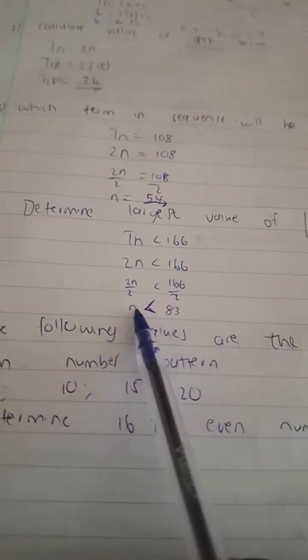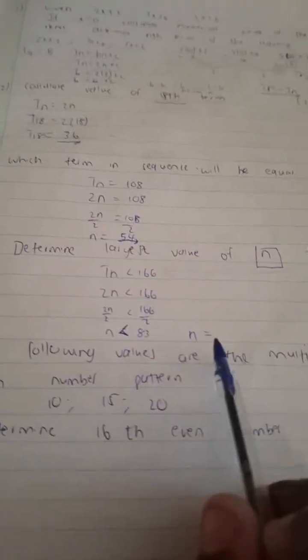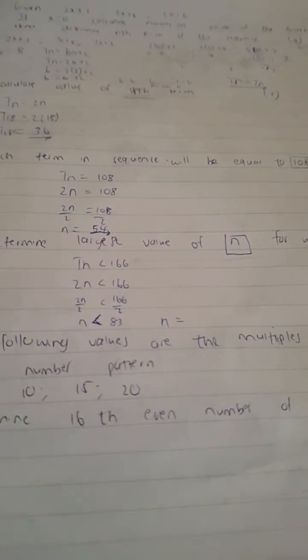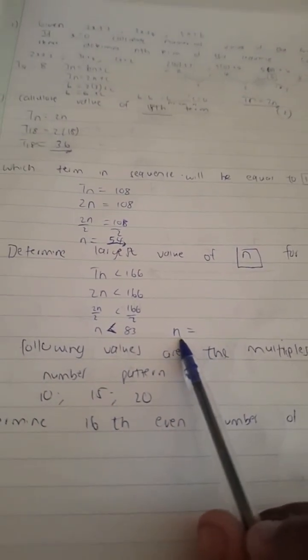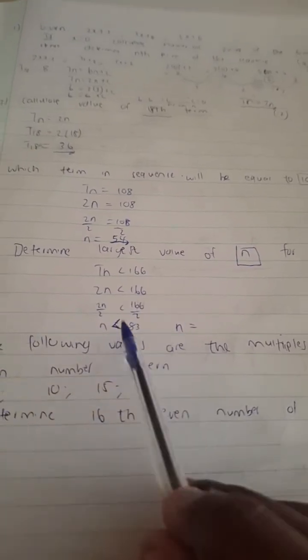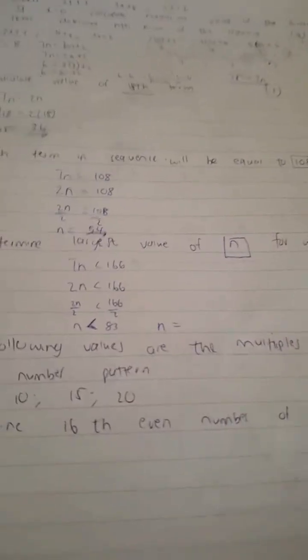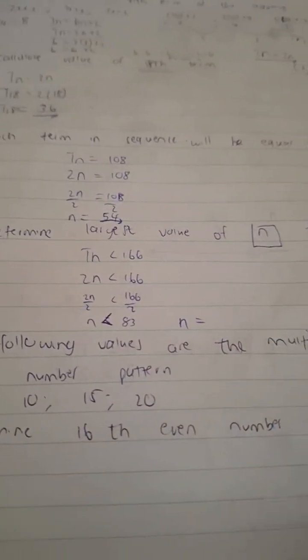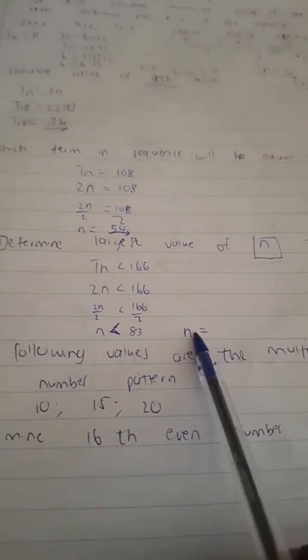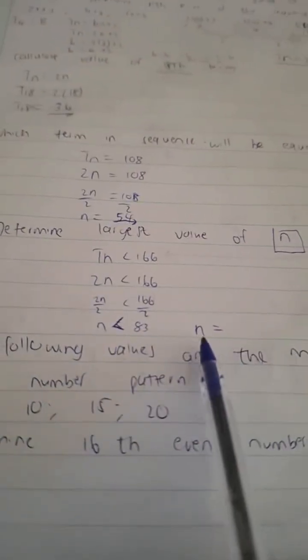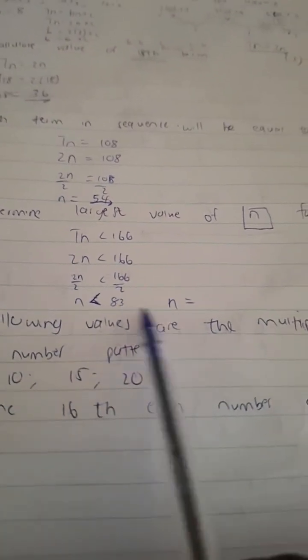So what can n actually be equal to? What is the next natural number that is less than 83, guys? Because that natural number will give me a value of the term that is less than 166.